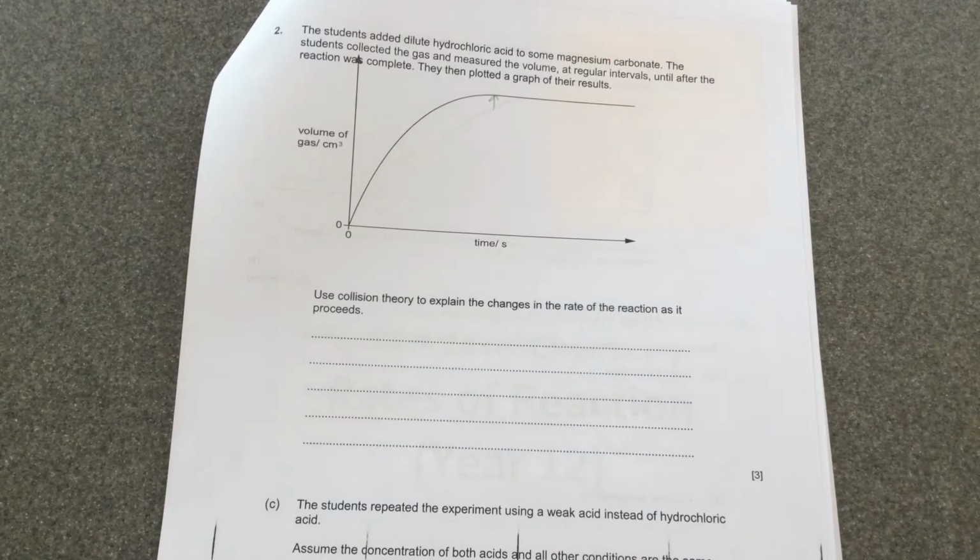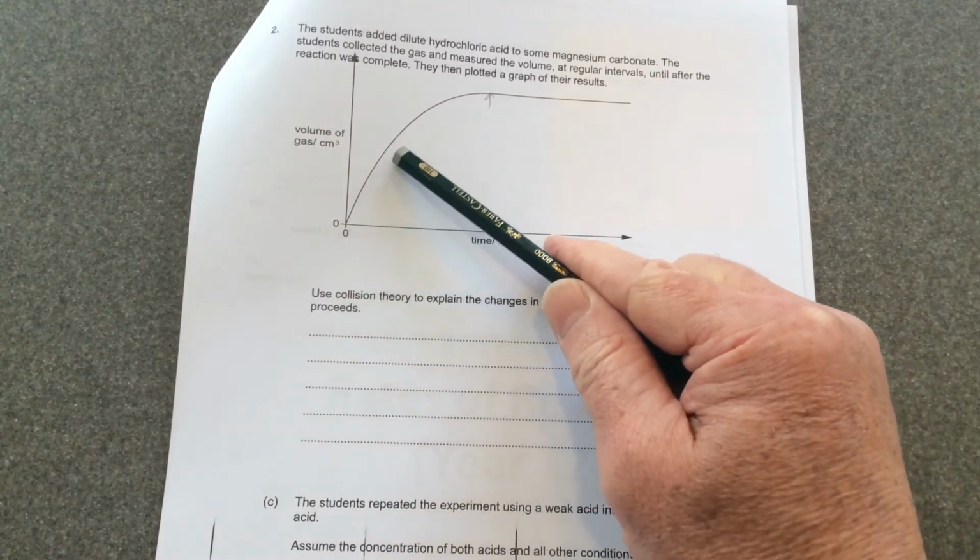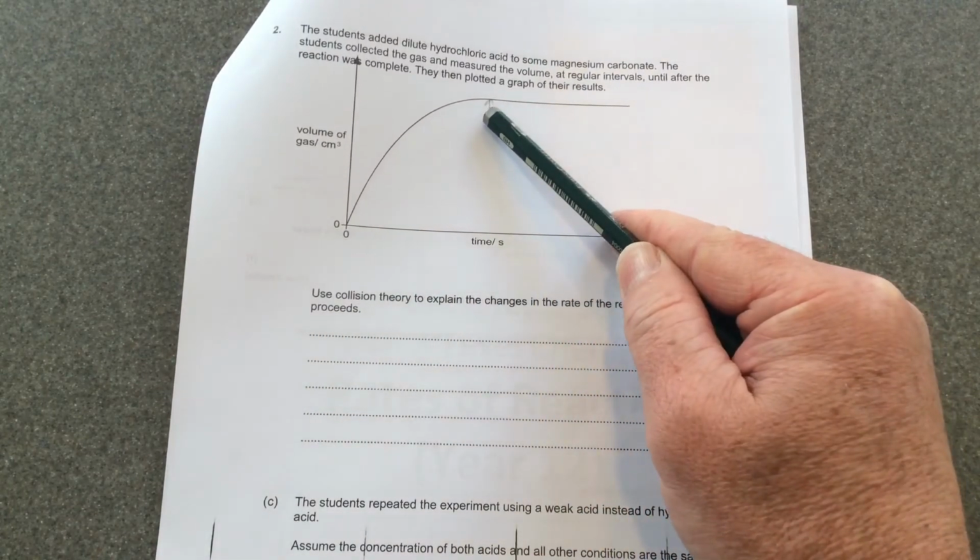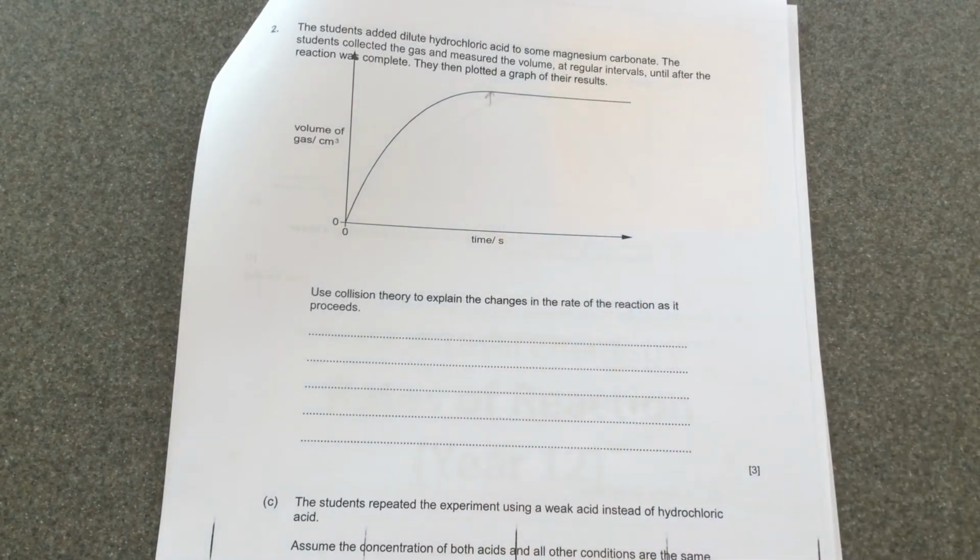There will be fewer particles or ions per centimetre cubed, and so the frequency of successful collisions will decrease. There'll be fewer successful collisions per second. So the rate of reaction diminishes, and then at this point here, the reaction stops because one of the reactants has been used up.